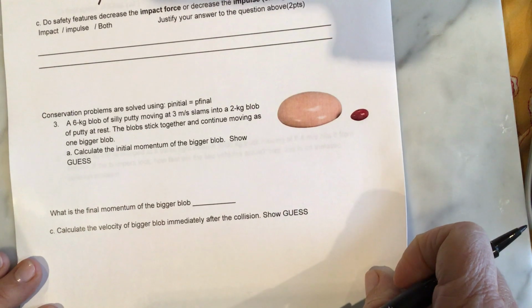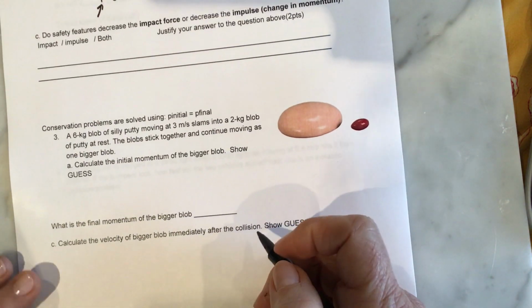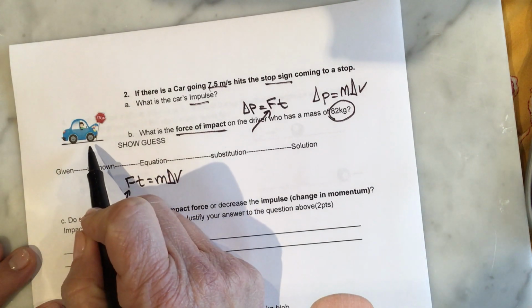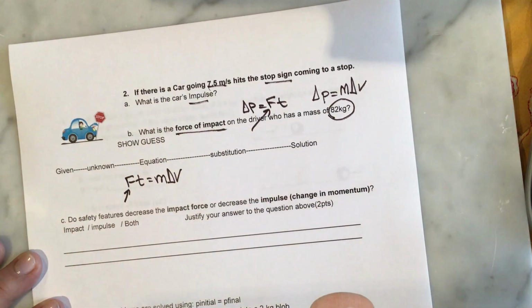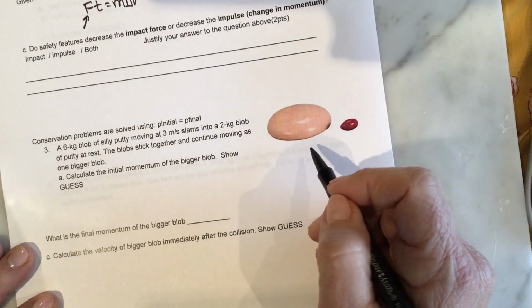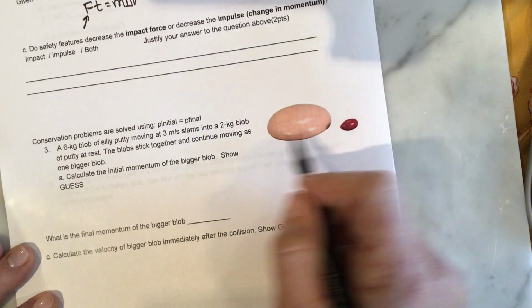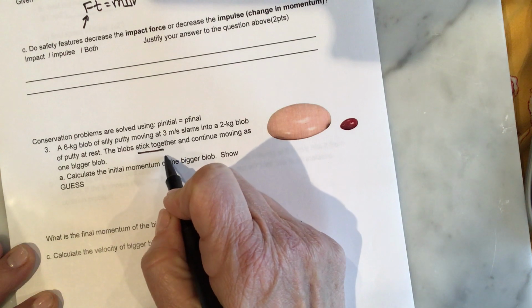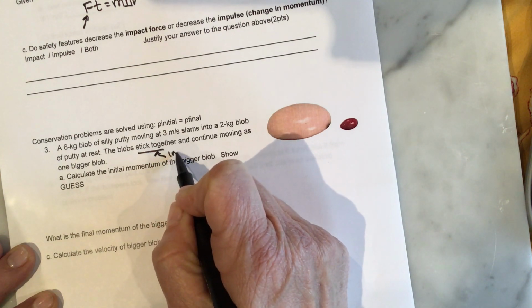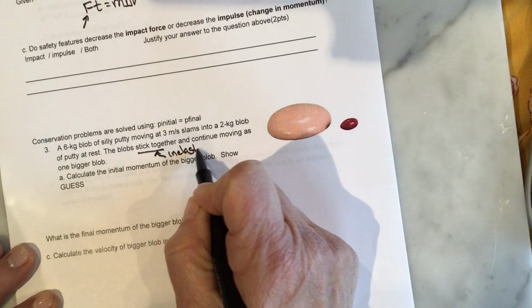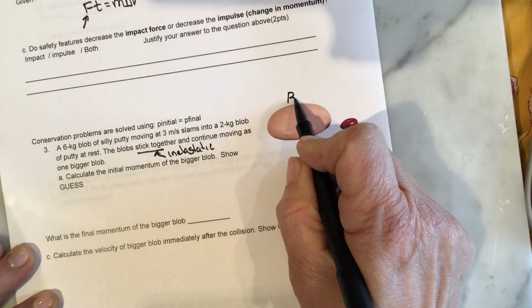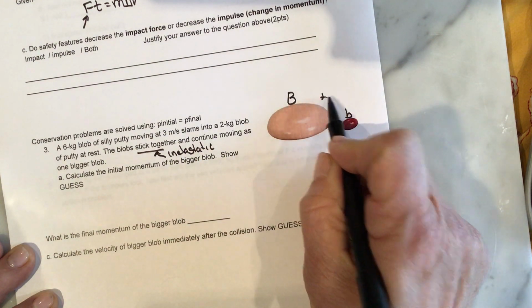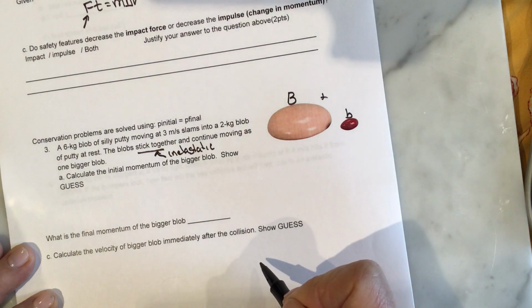All right, the blob problem. These guys up here are really about change in momentum. They're not really about conservation of momentum. When we're talking about the blobs sticking together, that's an inelastic collision. And I want to remind you that these are two objects, the big blob and the little blob, and they combine together to make one blob.